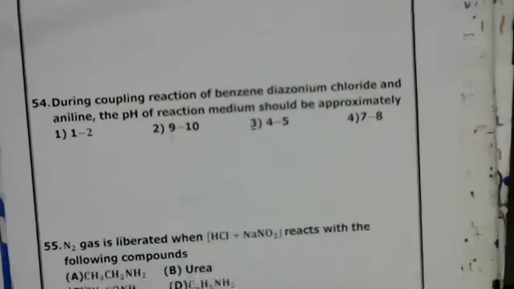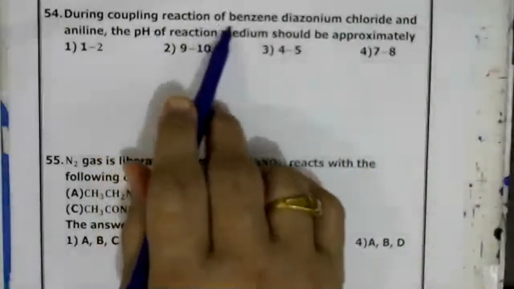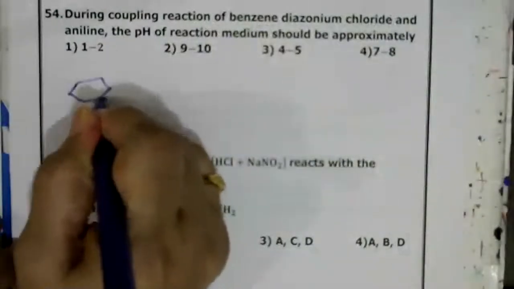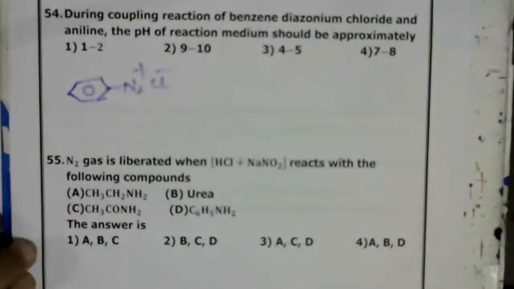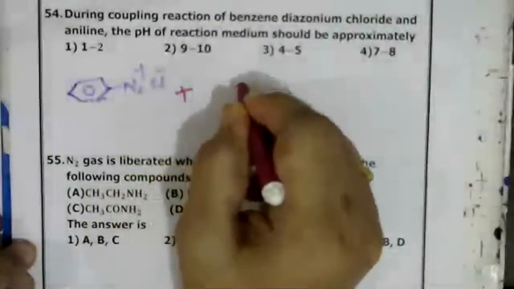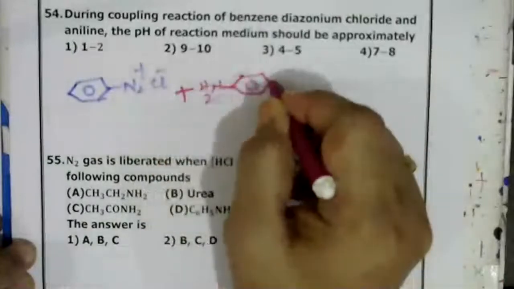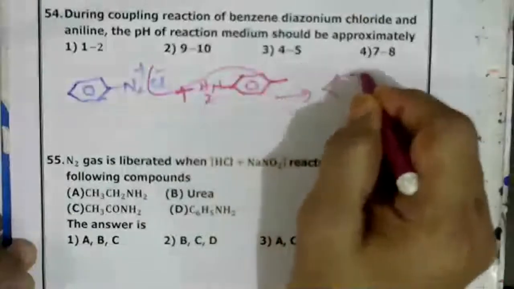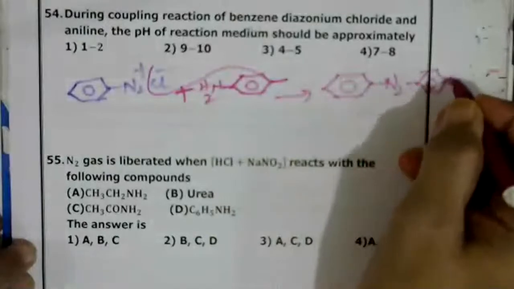Question number 54. During coupling reaction of benzene diazonium chloride. This is benzene diazonium chloride. When benzene diazonium chloride and aniline. This para hydrogen and this N2 will get removed as coupling takes place. Okay, like this.